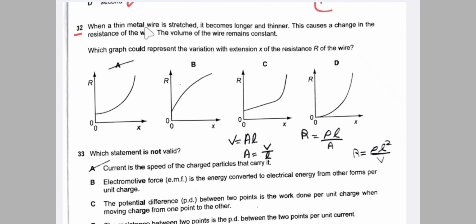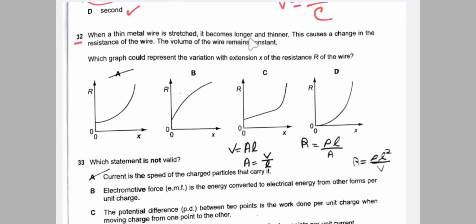Number 32. When a thin metal wire is stretched, it becomes longer and thinner. This causes a change in the resistance of the wire. The volume of the wire remains constant. Which graph would represent the variation of the resistance of the wire with extension?